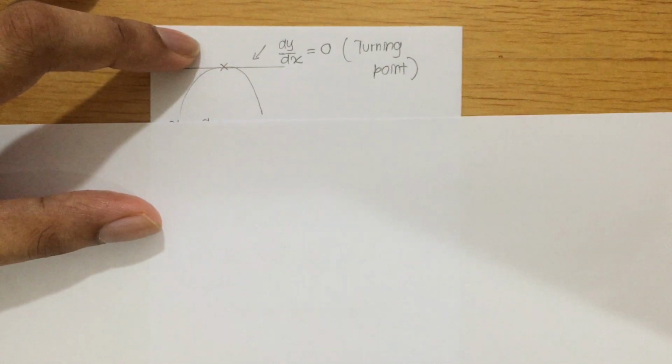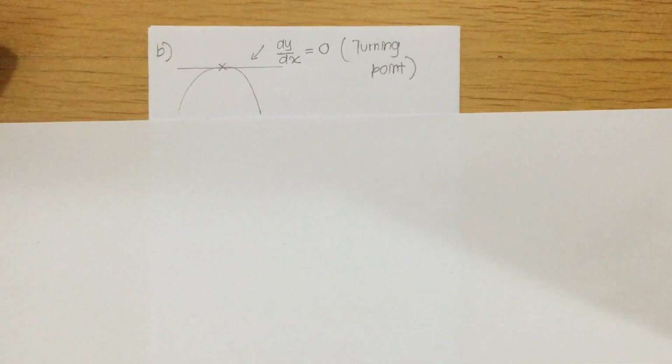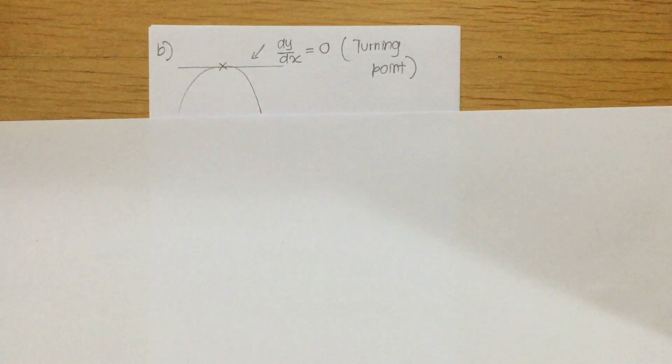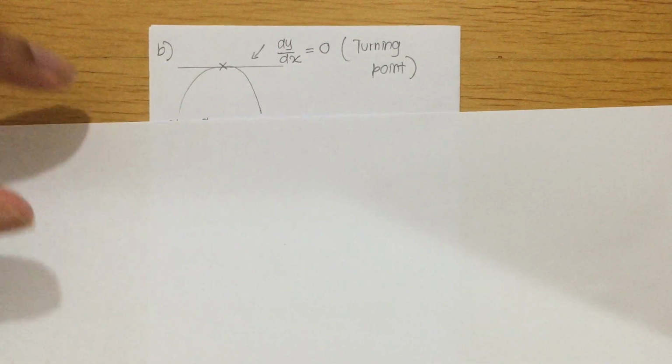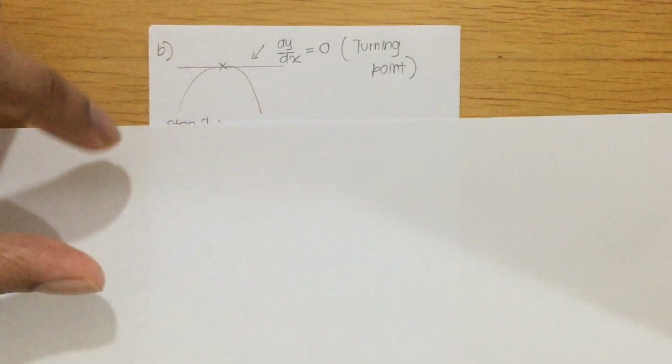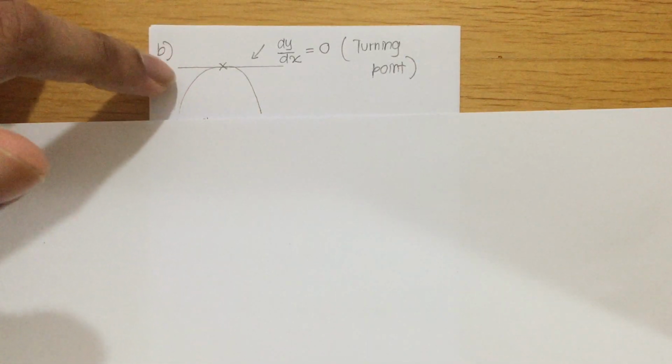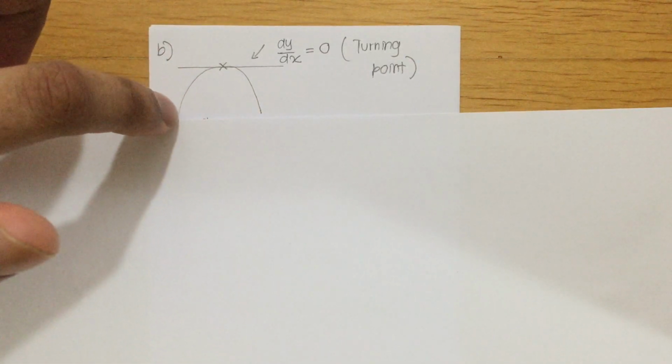Okay, for part B, they ask us to find the coordinates of the turning point, and then they ask us to determine whether each coordinate of the turning point is a maximum point or minimum point. So what is a turning point guys? This is the basic explanation I am going to show you. As you can see here, this is a curve and this is your tangent. Just assume this is a tangent, this is your curve.